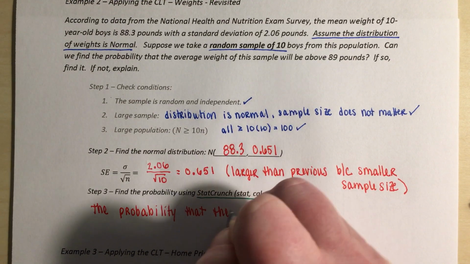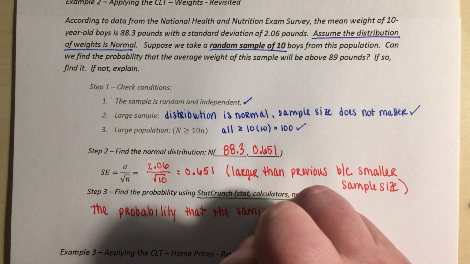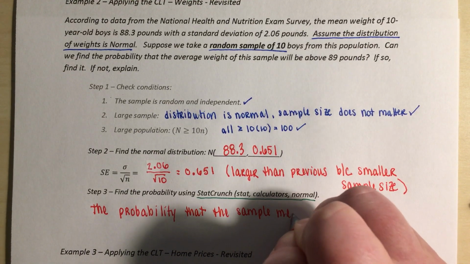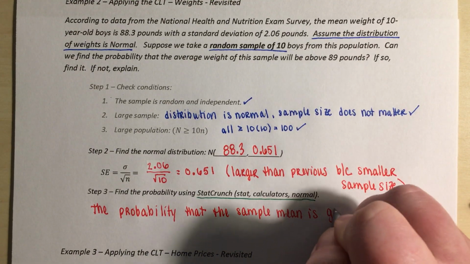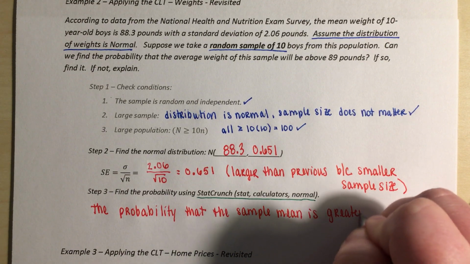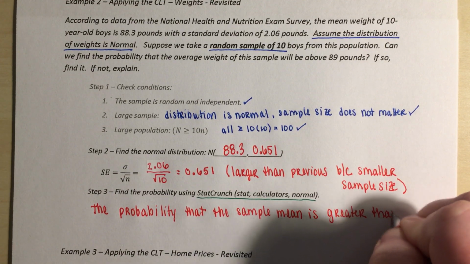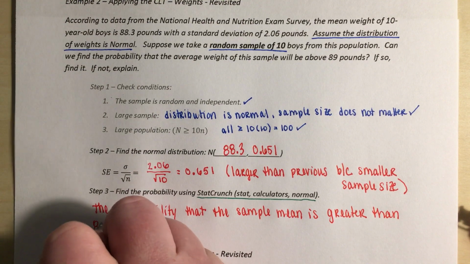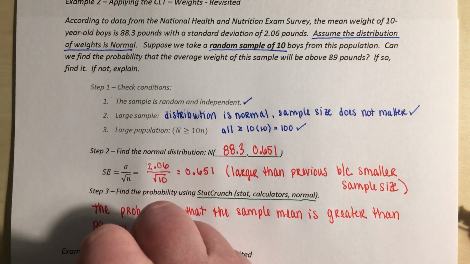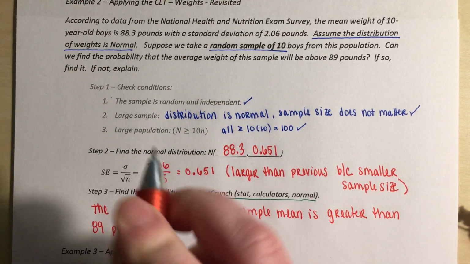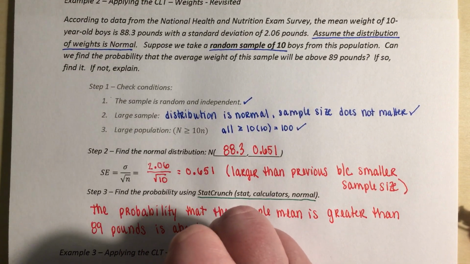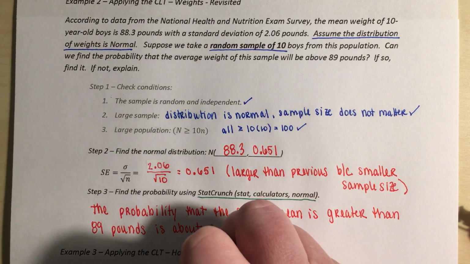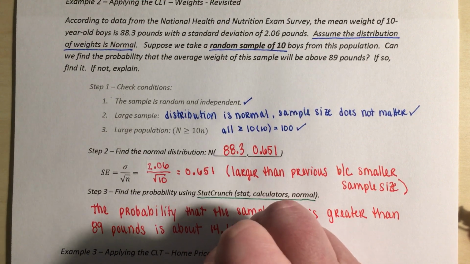So the probability that the sample mean is greater than 89 pounds is about, StatCrunch gives us a value of 14.1%.